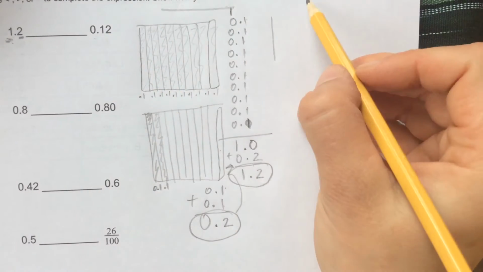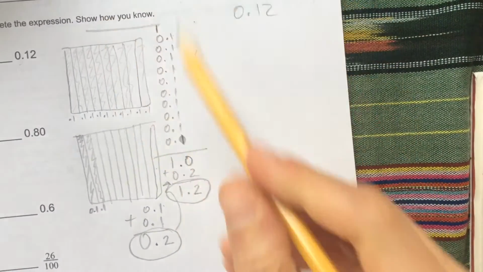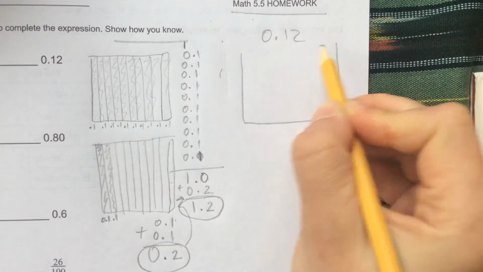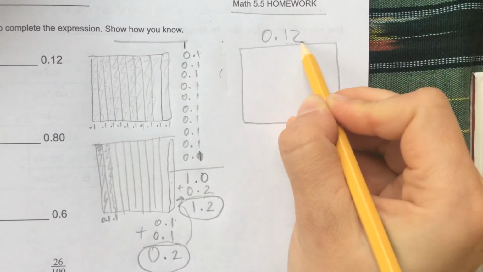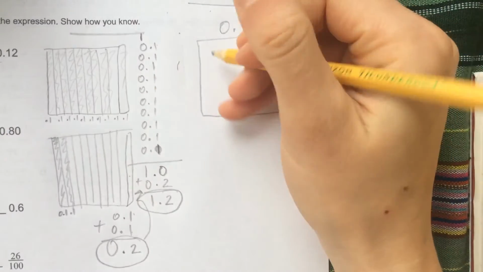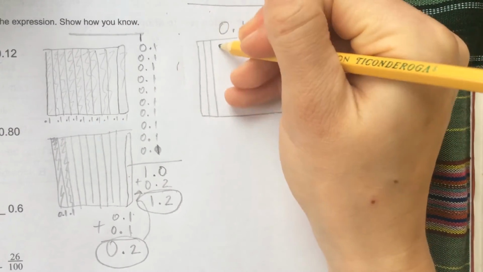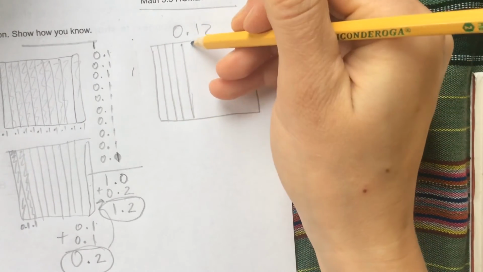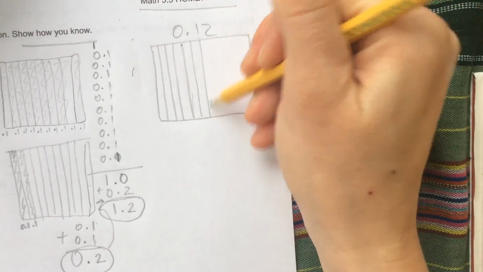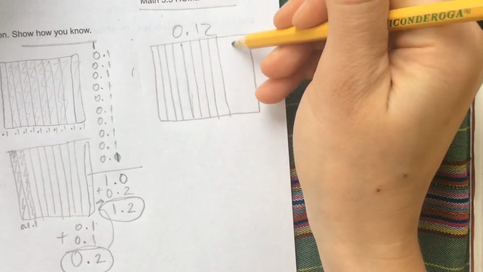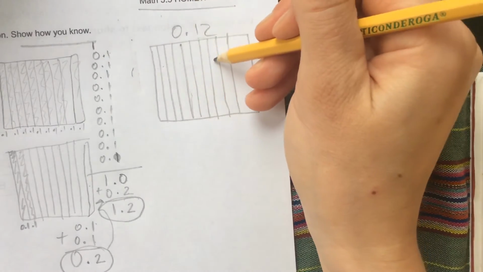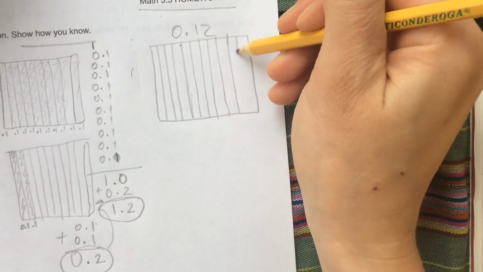Different from 0.12 over here, which if I draw my 100th square, well, this is 100th. So not only am I doing 10, 20, 30, 40, it's a little tight over here, sorry, 50, 60, 70, 80, 90, 100.